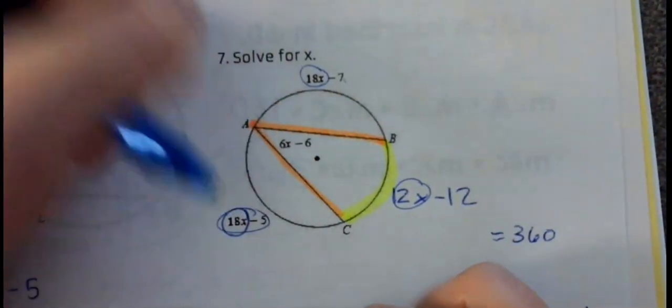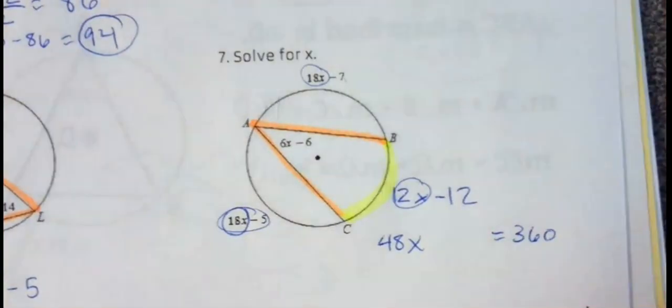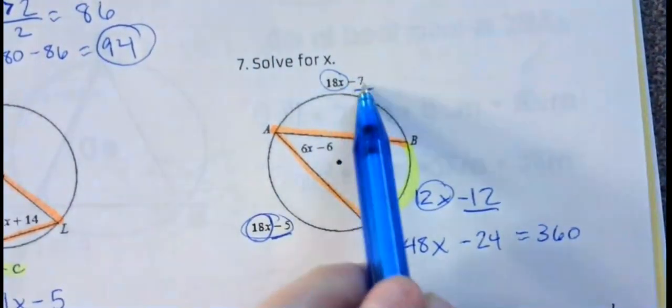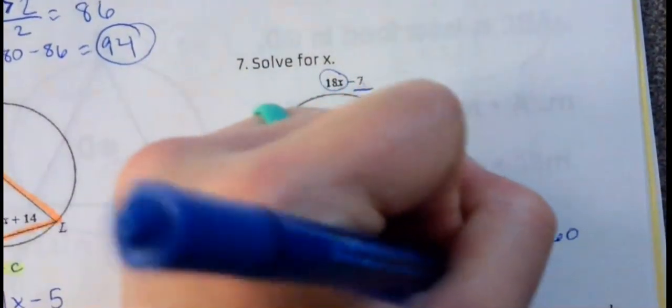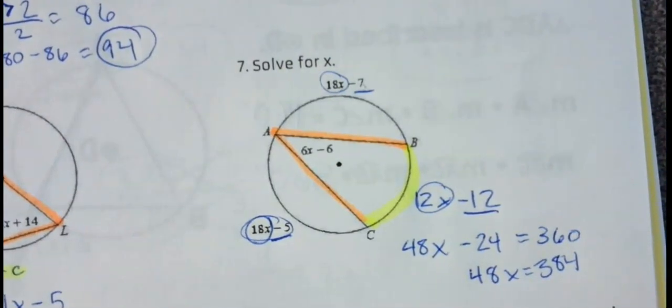So I'm going to add just my x's together. 18 plus 18 plus 12 is 48. And then negative 7, negative 5, and negative 12 is minus 24. How did I do that? I just added all of these together, combine like terms, and then now I'm going to solve. So 360 plus 24 is 384 divided by 48.